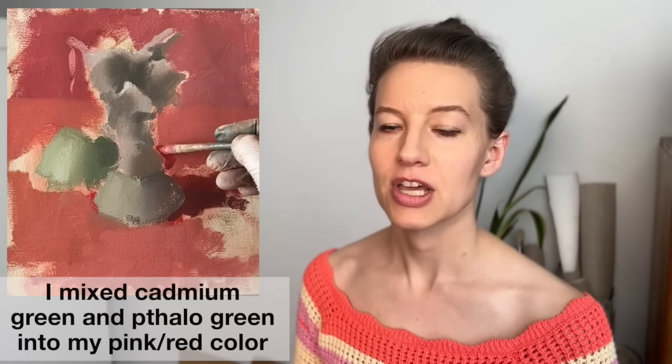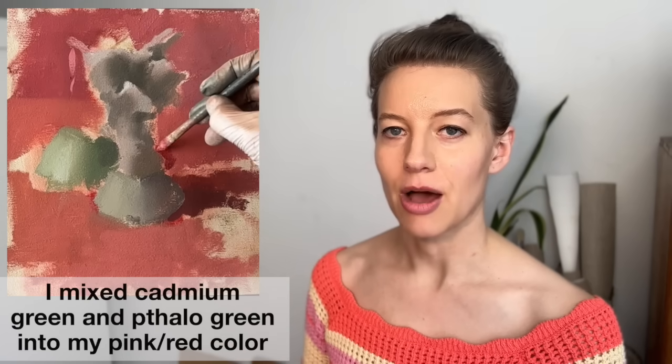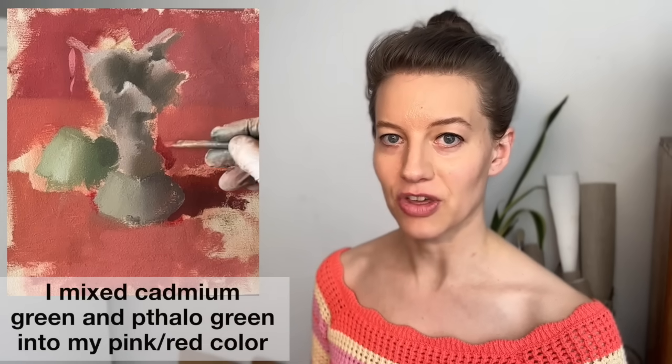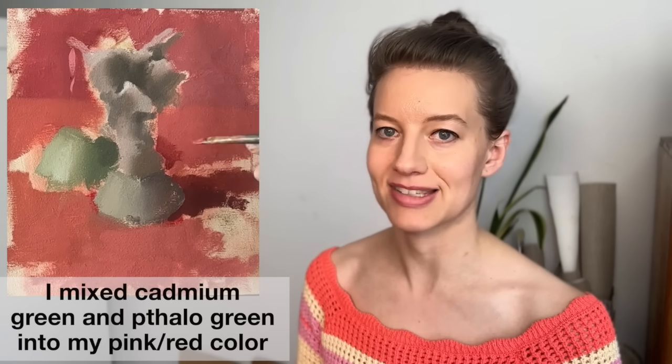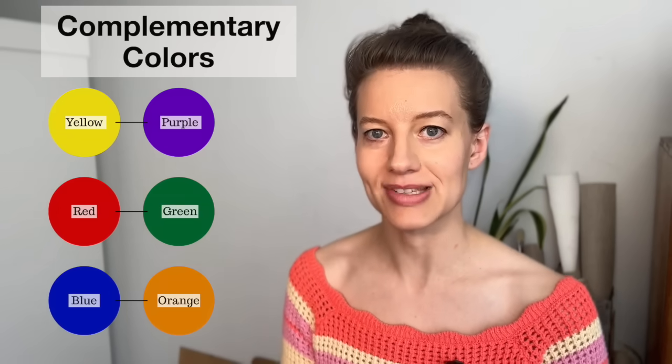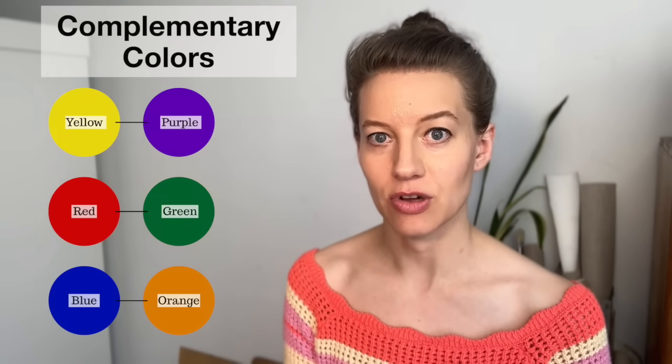I used complementary colors to mix into that color range to kind of mute the color. And of course, I also darkened it a little bit as well, but I kept the color muted. I did not keep it saturated. And so I really recommend to work with complementary colors as you're mixing up your shadow colors.